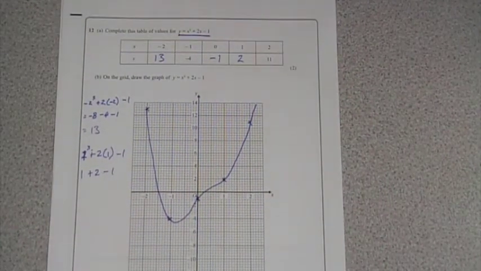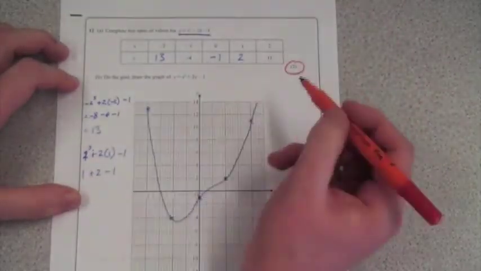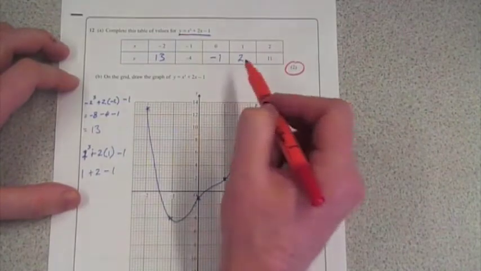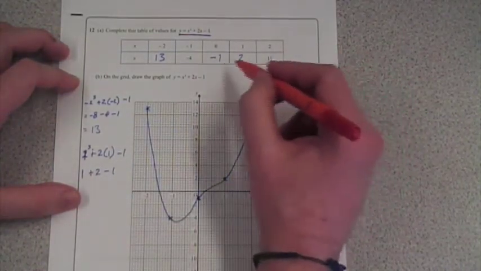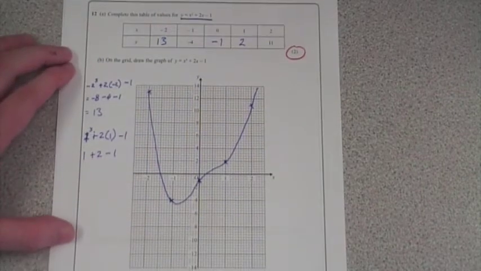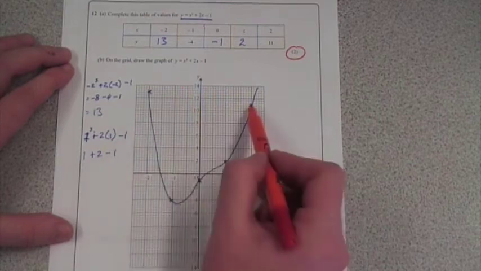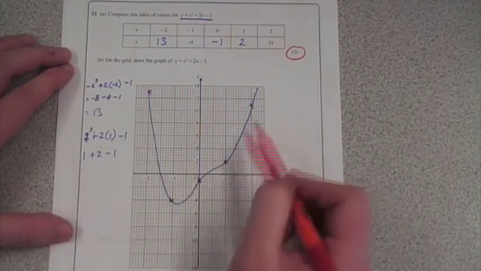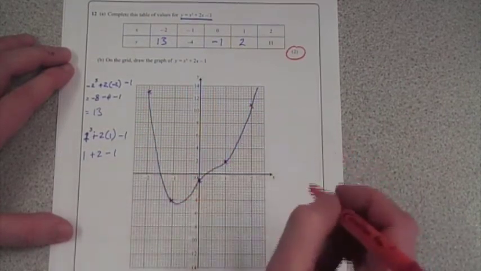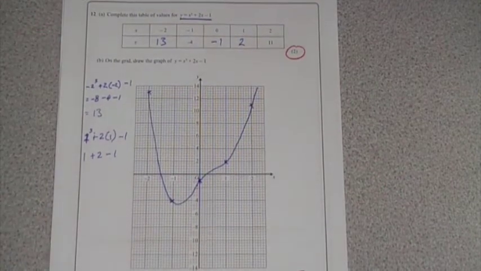The marking scheme for question 12a is you get 2 marks for knowing all 3 y values. You will lose 1 mark if you only get 2 values. And finally, you get 2 marks for plotting the correct shape of the graph. So from this point to this point, if you graph it like this, you will get full marks, giving you a total of 4 marks for question 12.